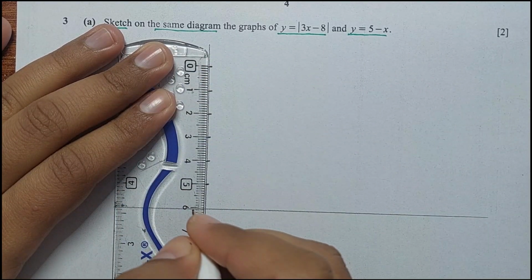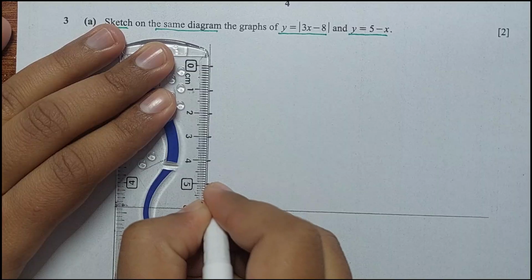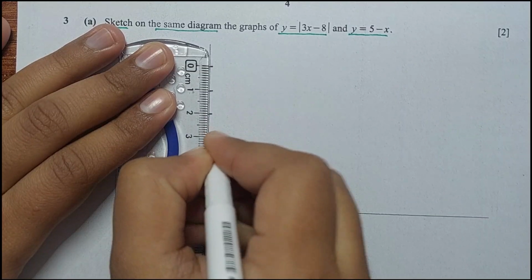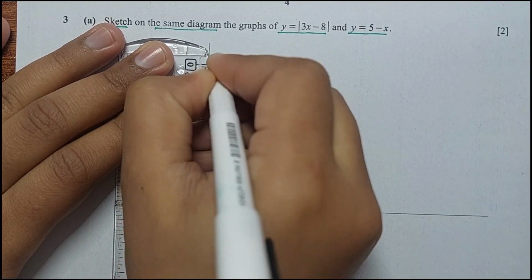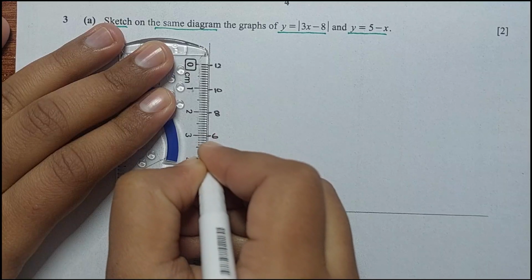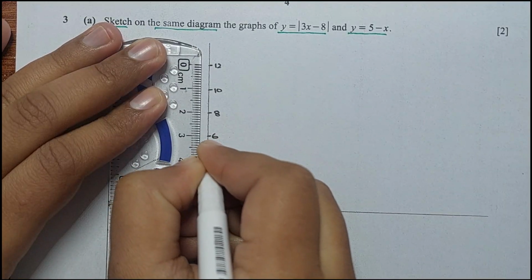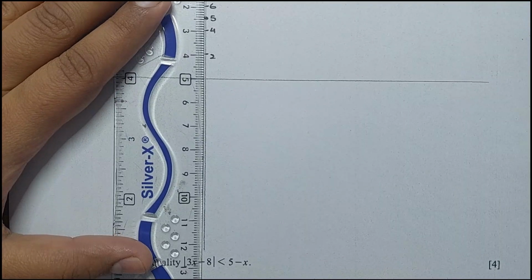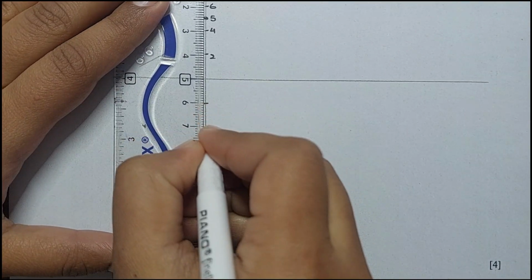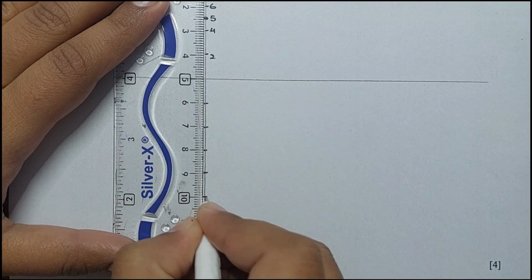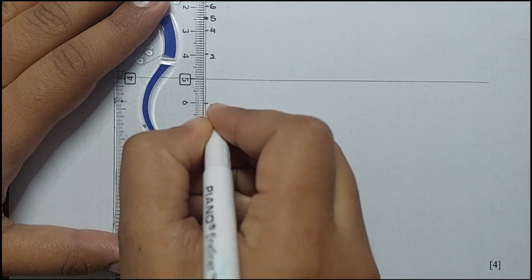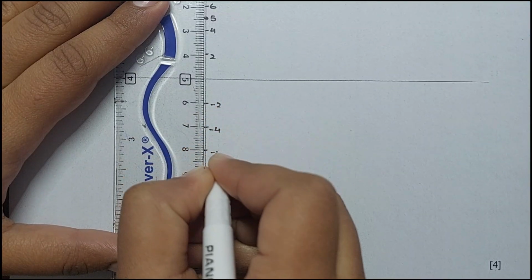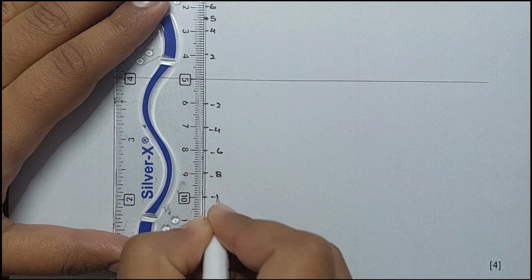So the y-intercepts are 8 and 5. 2, 4, 6, 8, 10, and 12. So where is 5? This is 5 over here. This is the y-intercept 5, y-intercept 8, and downward as well. Minus 2, minus 4, minus 6, minus 8, minus 10, and minus 12.